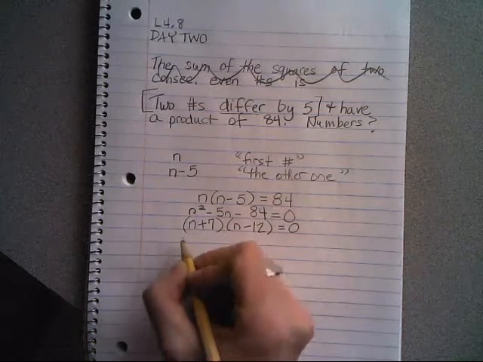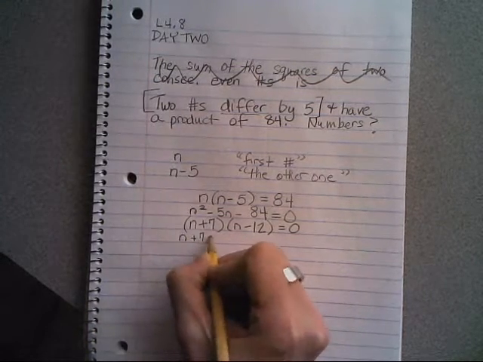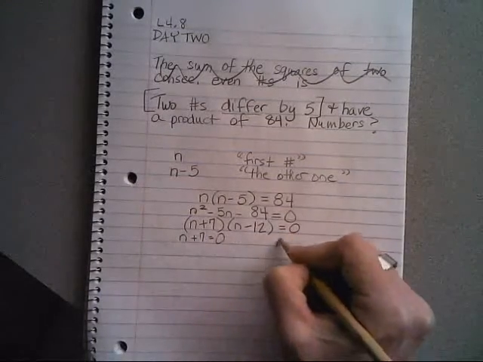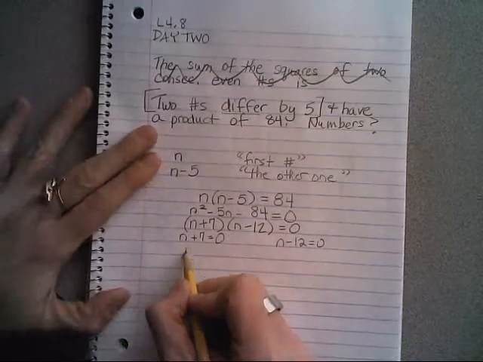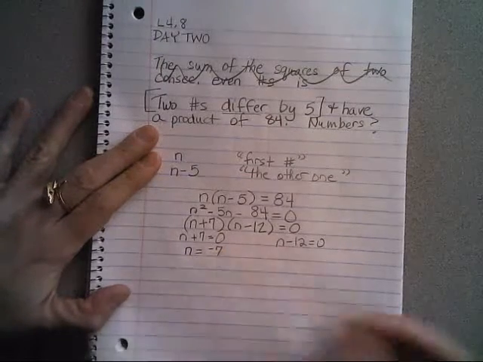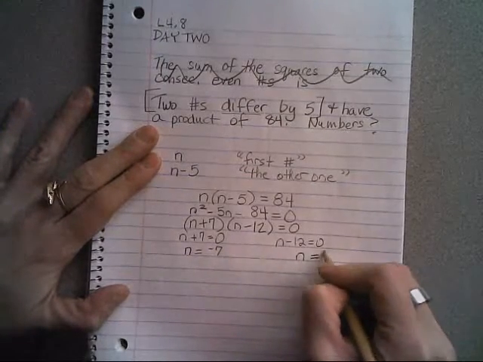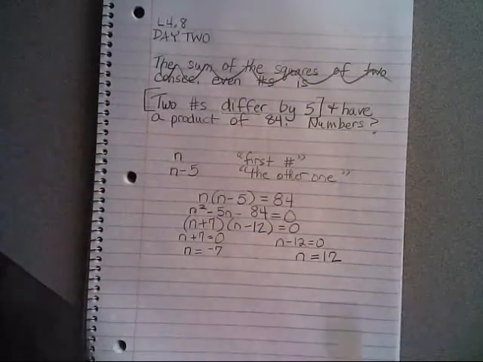So solve both of them. You're going to get n plus 7 equals 0 and n minus 12 equals 0. So in this case, n is -7. And in this case, n is positive 12.